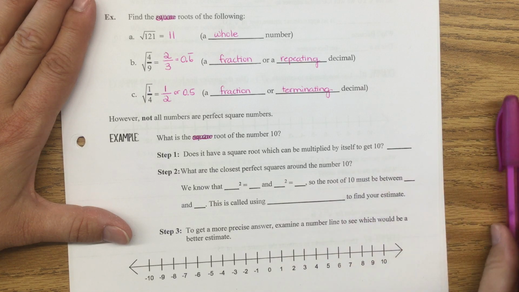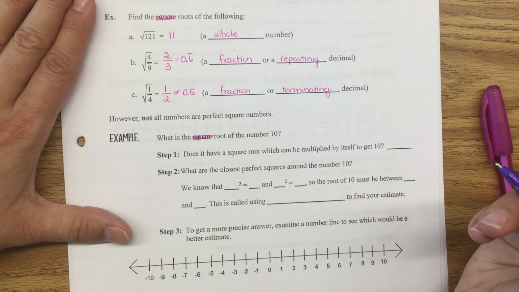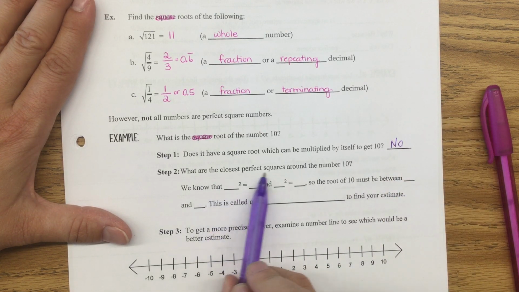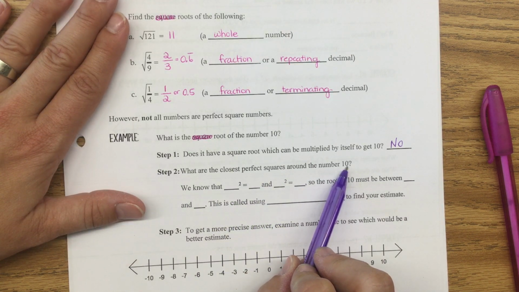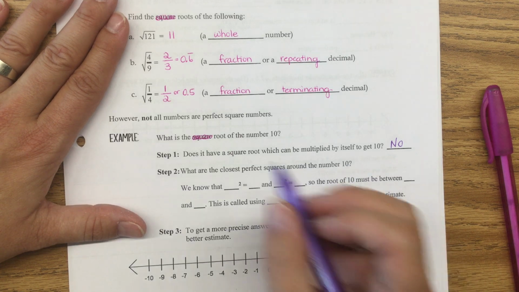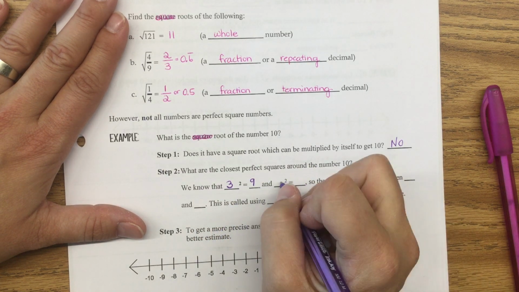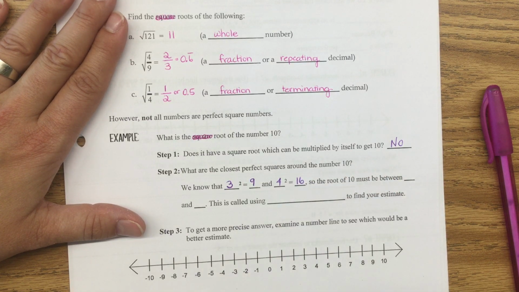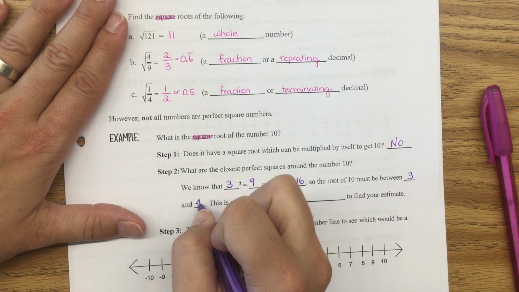So I think about 10: 2 times 2 is 4, 3 times 3 is 9, 4 times 4 is 16, so no. What are the closest perfect squares around the number 10? 3 squared gives me 9, and what's the next one? 4 squared gives me 16. So the root of 10 must be between 3 and 4.